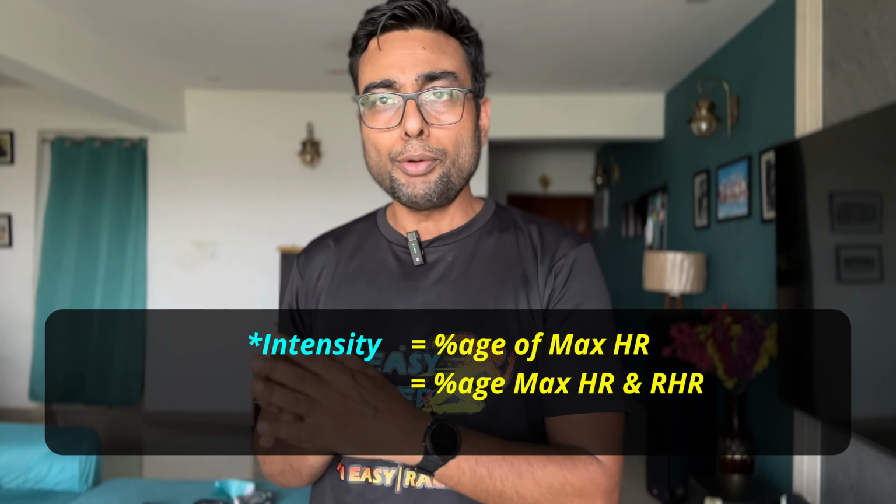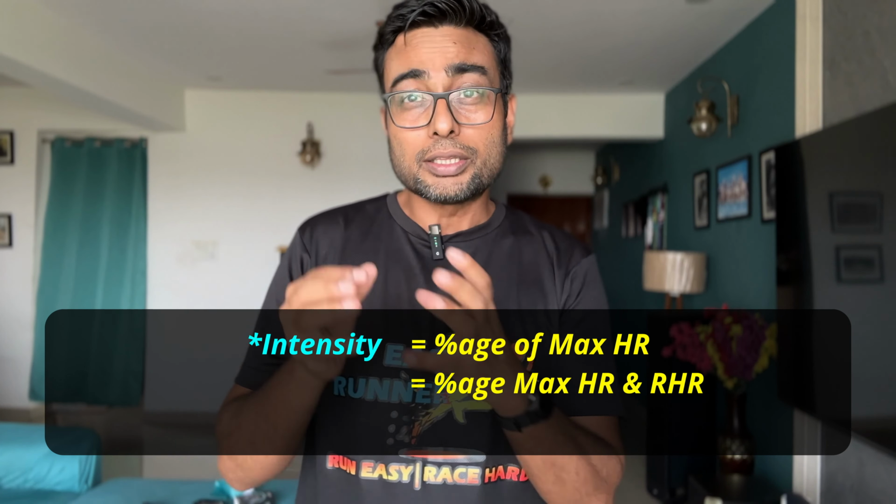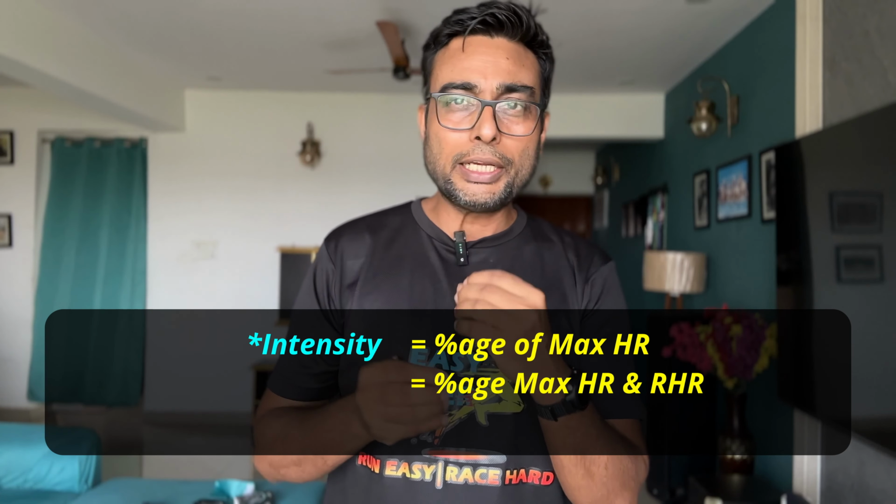Now, heart rate as a discrete feature is not directly converted into intensity zones, but there is a formula to calculate the different zones of intensity. This could be through maximum heart rate, or some formulas take into consideration the resting heart rate as well, to calculate it more reasonably, more accurately, based on your current fitness level.